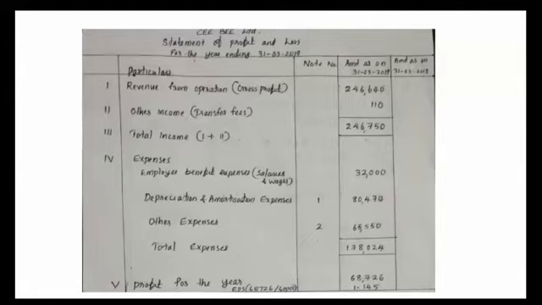Then we have to calculate EPS or earning per share. How can we calculate EPS? EPS can be calculated by dividing the net profit by the number of equity shares. The number of equity shares issued to the public is 60,000 equity shares of rupees 10 each.